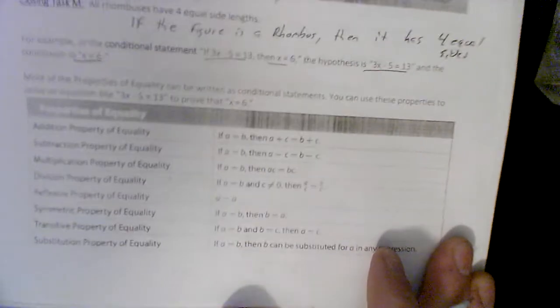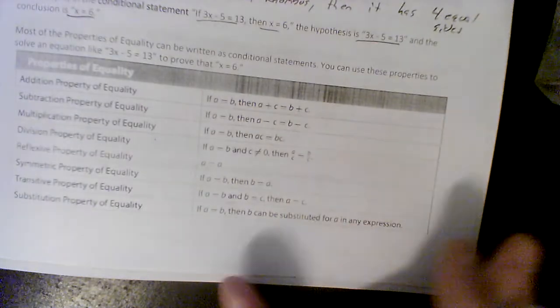So, for example, conditional statement: if 3x plus 5 is 13, then x equals 6. The hypothesis is, if 3x plus 5 is 13, and the conclusion is x equals 6. Now, these are important. We should probably take a list of these and put them all together somewhere, but these are called properties of equality.